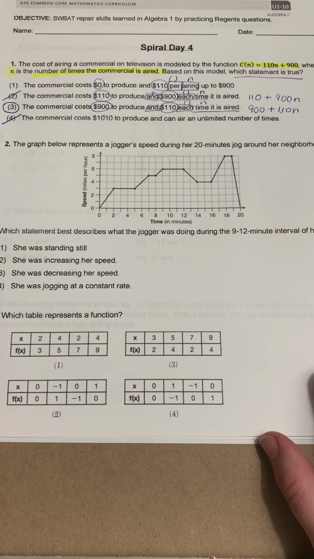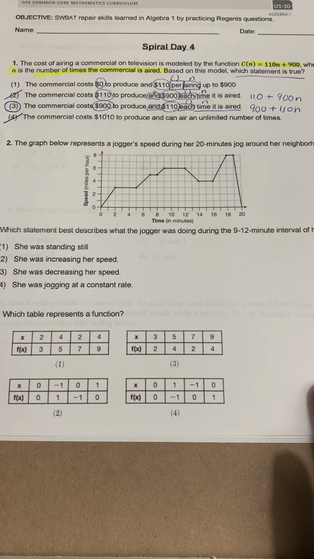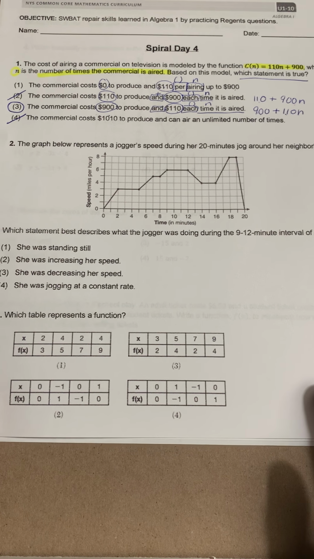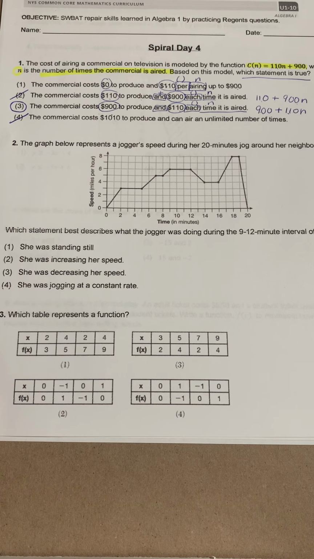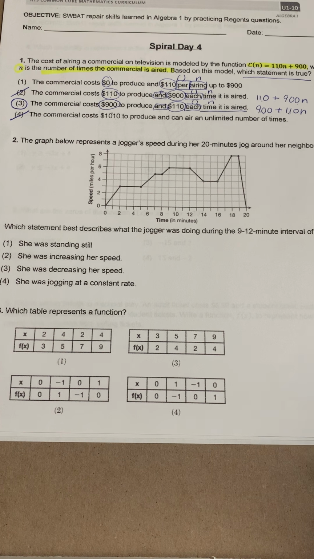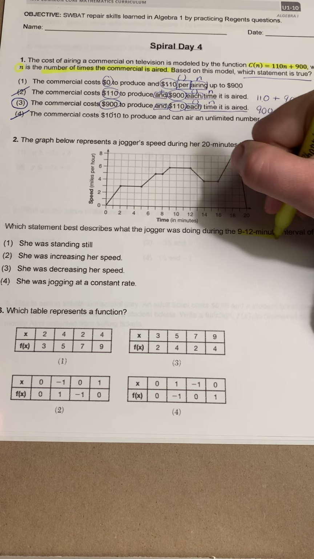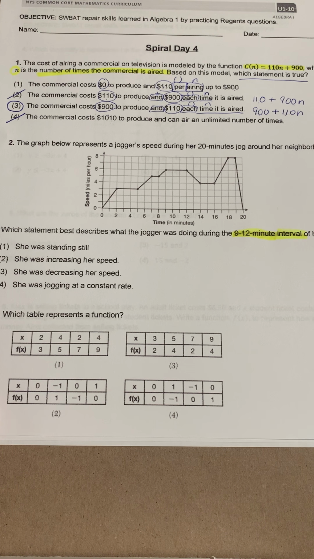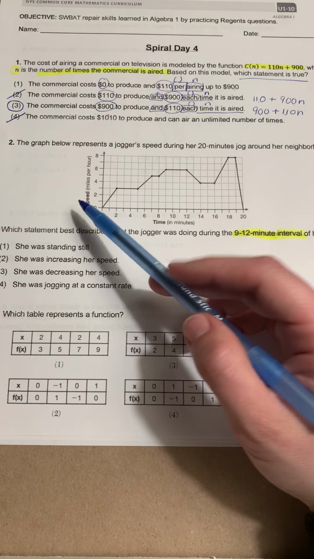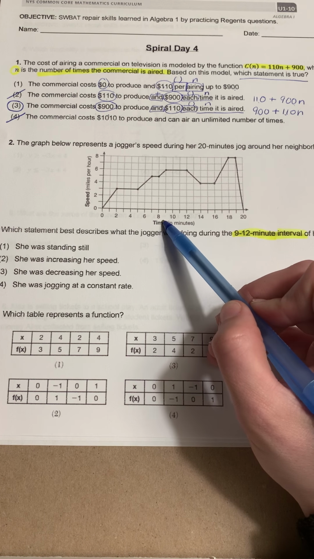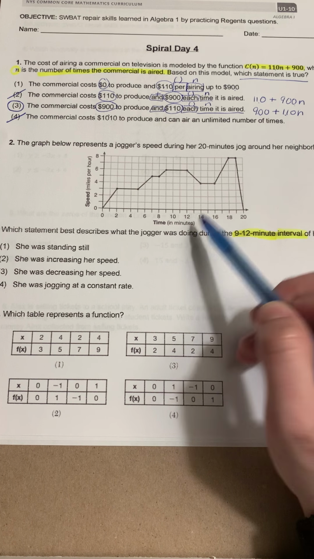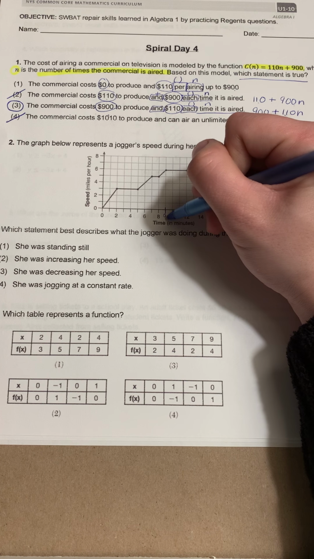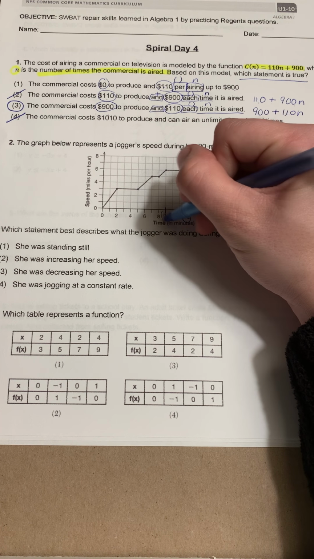Number 2, the graph below represents a jogger's speed during her 20-minute jog around the neighborhood. Which statement best describes what the jogger was doing during the 9 to 12-minute interval of her jog? I'm going to highlight that. So between 9 and 12 minutes, well, if you look, we have the speed on the left and the time on the bottom. So when we're talking about between 9 and 12 minutes, well, this is 8 and this is 10. 9 must be in between. And then 12.